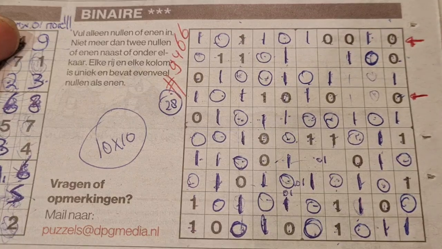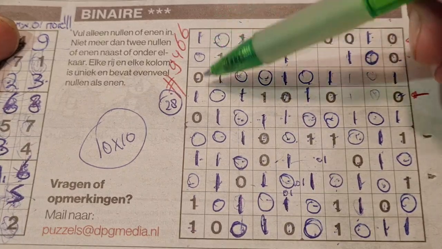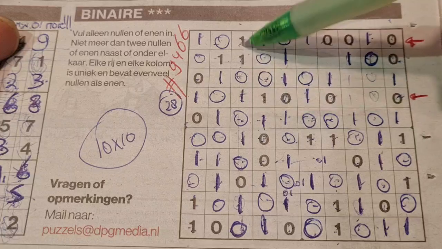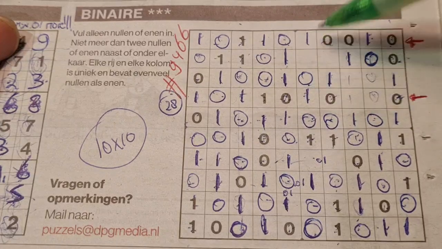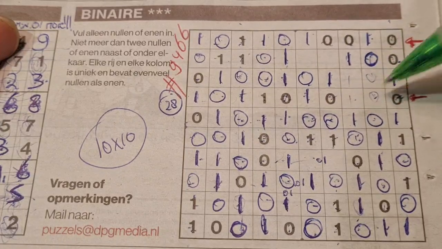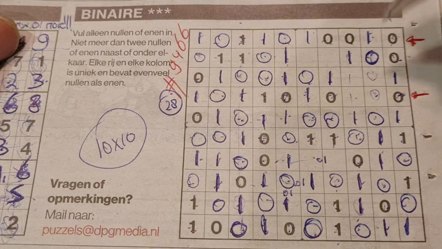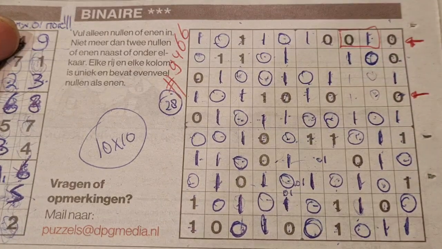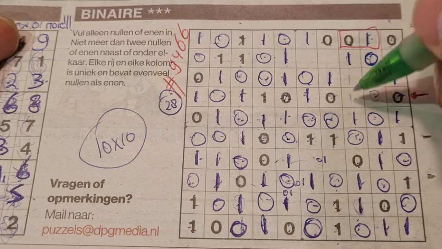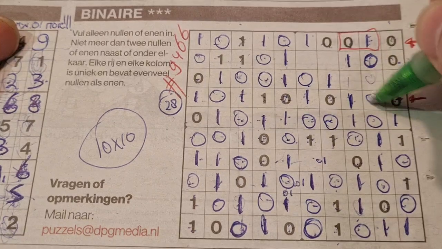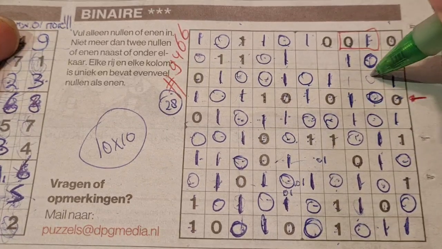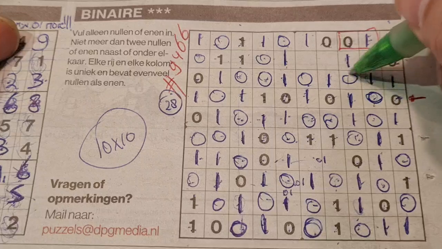Let me compare. So we need to switch these two digits. We have an O here, this should be a 1. We have a 1 here, this should be an O then. Between the O's comes a 1. Between the ones comes an O.